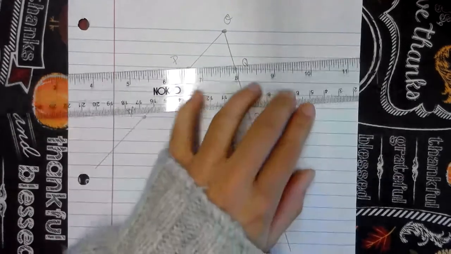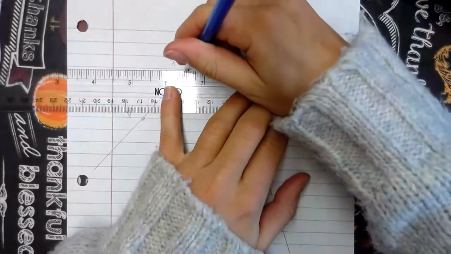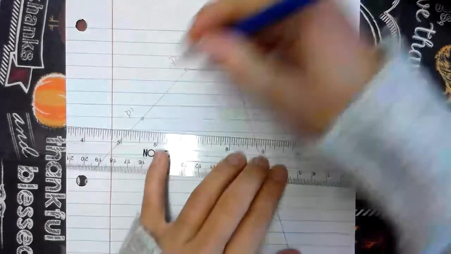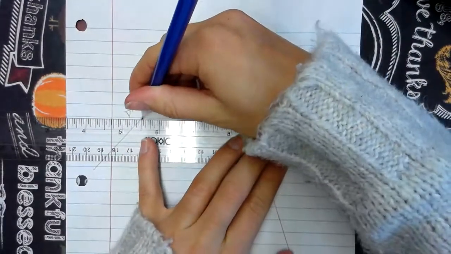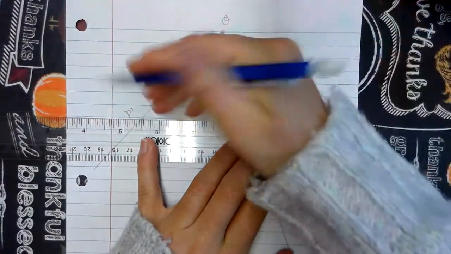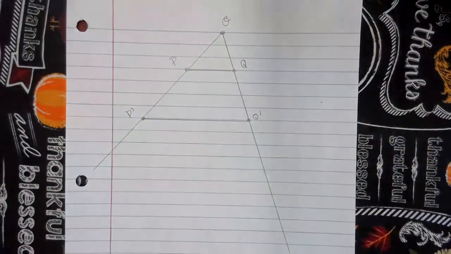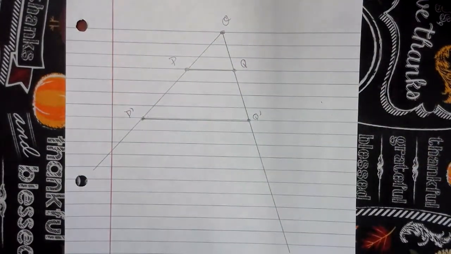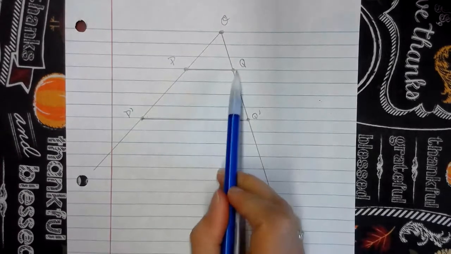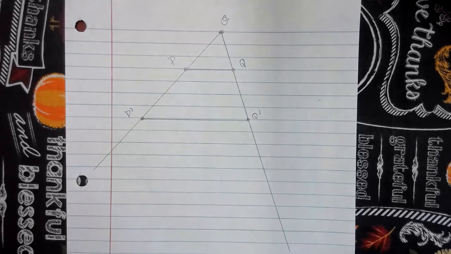Now I want you to connect PQ and P prime, Q prime. Okay, so we connected those two. All right. What do you notice about PQ and P prime, Q prime? Think about what do you notice?